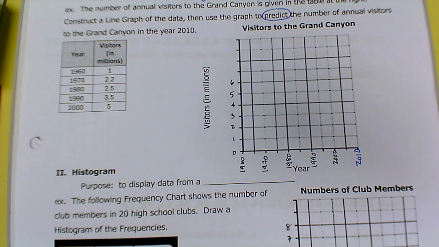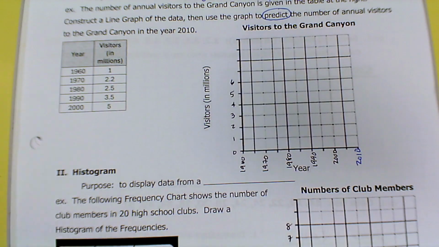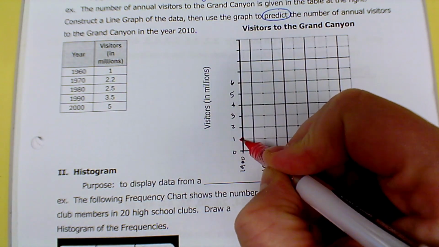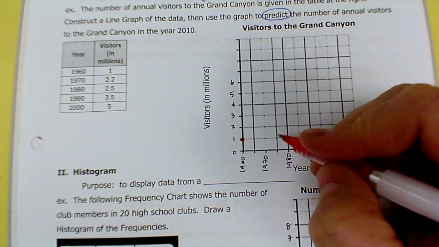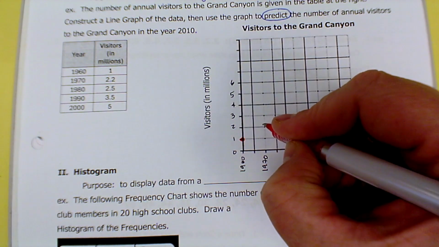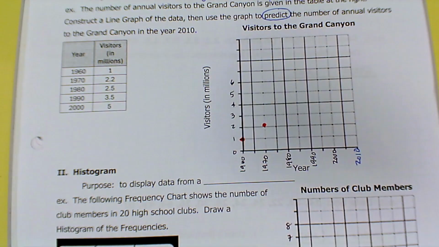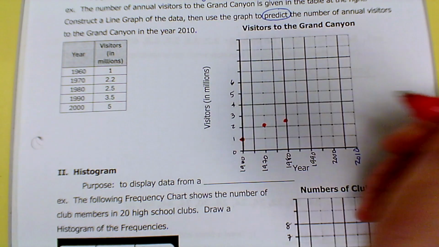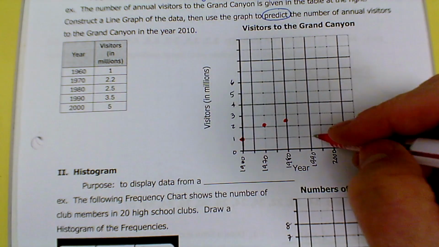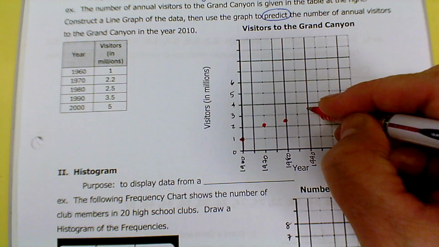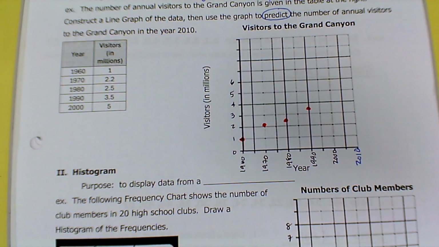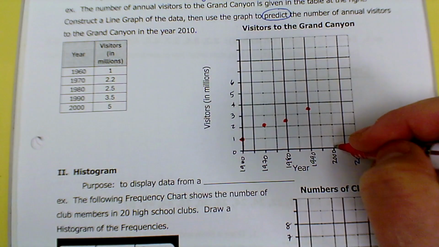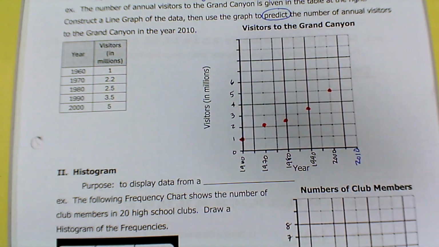All right, so we're going to plot some dots here. In 1960, there was 1 million, so go straight up the 1960 and put a dot at the 1. 1970 was 2.2, so it's going to be just barely above the 2 line. 1980 is 2.5, so put the dot in between the 2 and the 3. 1990 is 3.5, so put the dot in between the 3 and the 4. And then 2000 is a perfect 5, so go up to the 5 and make a dot.